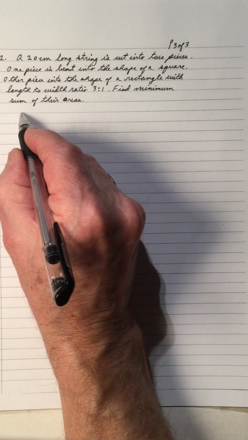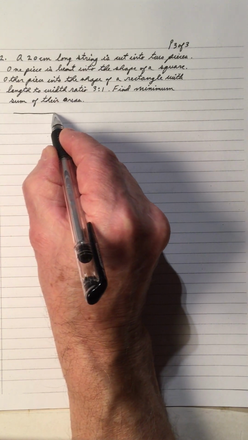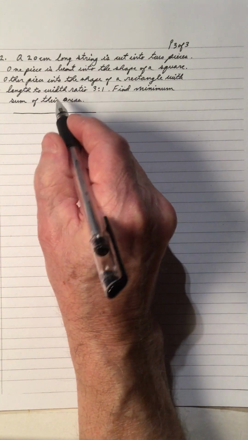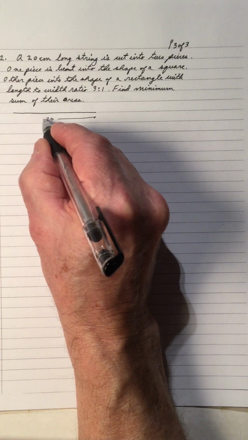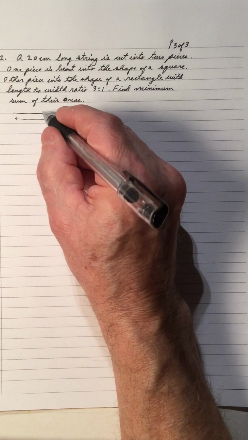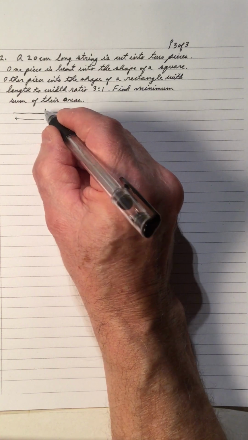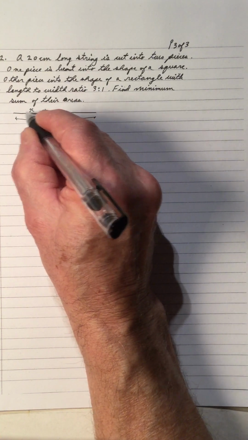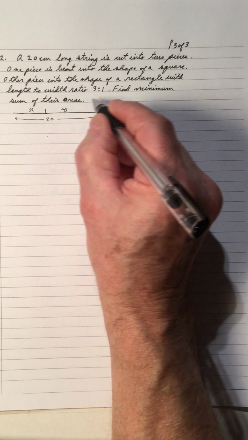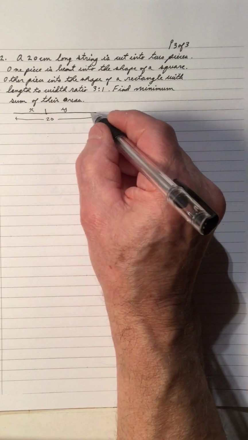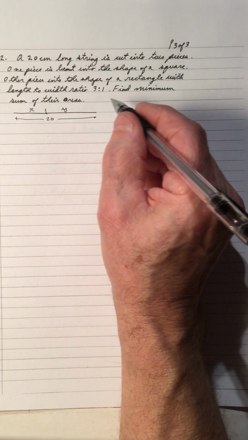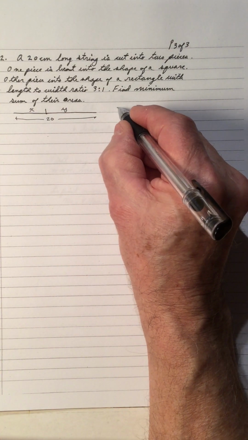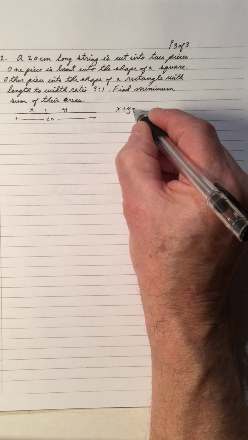So what we have is a string like this, and this string is 20 long, and we're going to cut it into two parts. We're going to call this part x, and this part y. So there's a string 20 centimeters long cut into two pieces, which means x plus y is 20.